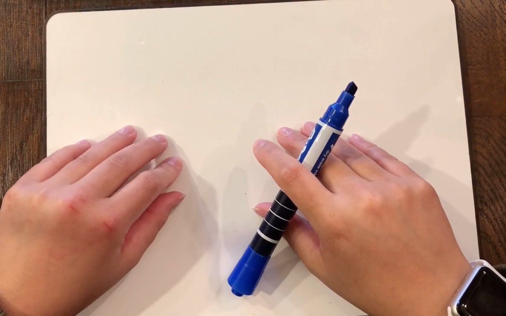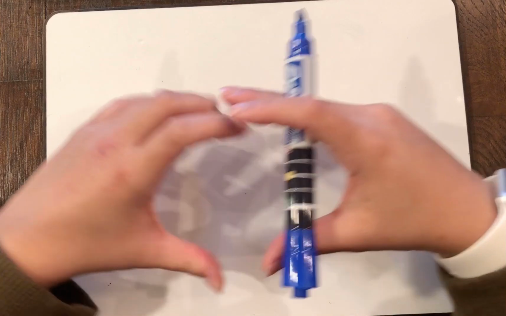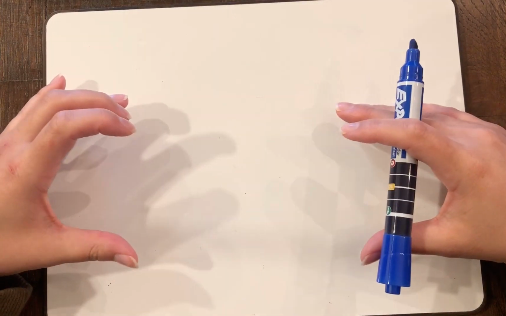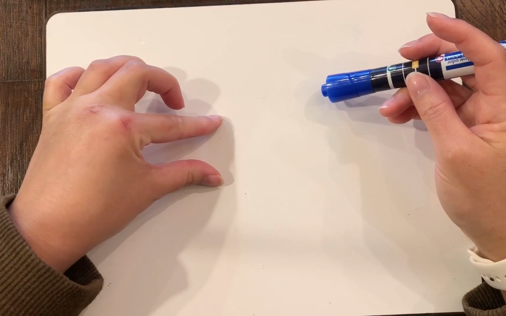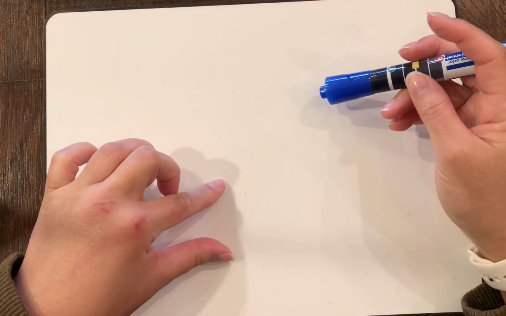Now, we've done a little review just to practice so we remember our 10s and our 1s and how it looks when we draw it. Now we're going to do one more day of stretching it into that expanded form. So what we're going to do is write a number, draw it nice and neat, and then expand it.